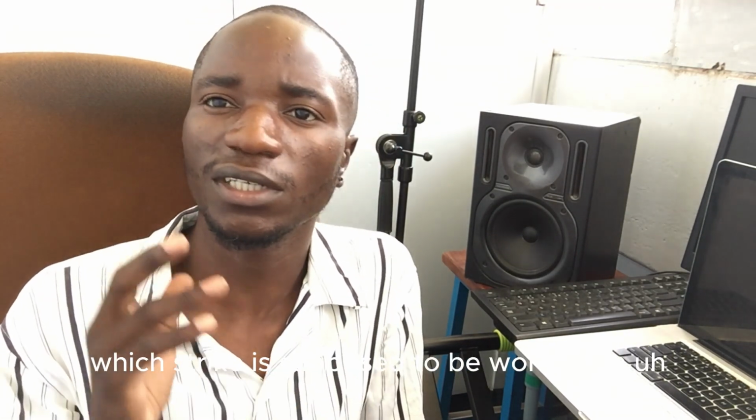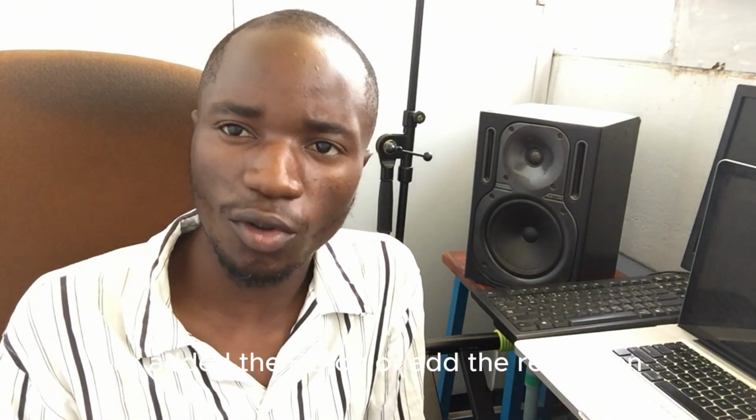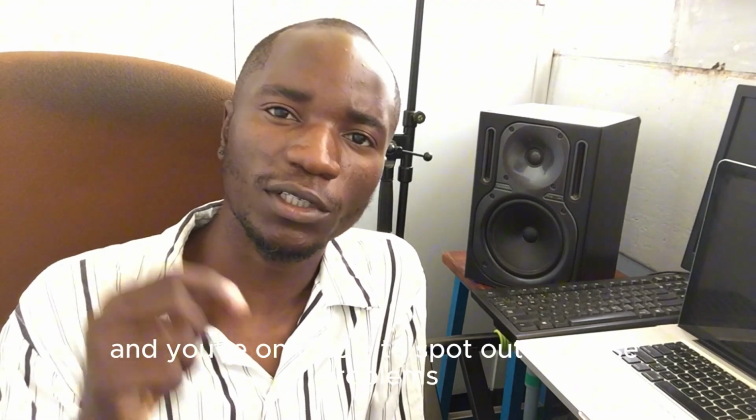Listening to the click tracks while they're playing, you're listening to yourself. Even during the mastering stage, you need headphones to spot out what is wrong, which track is higher than the other one, which track is distorting, which track is supposed to be worked on, or have EQ or reverb added. And you're only able to spot out those problems using the headphones.